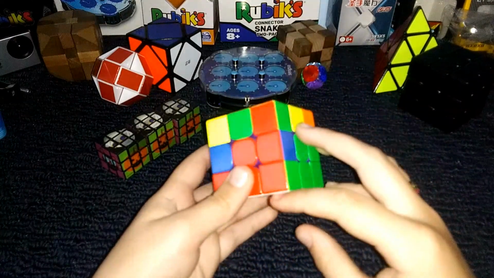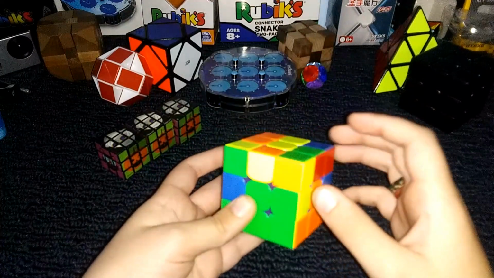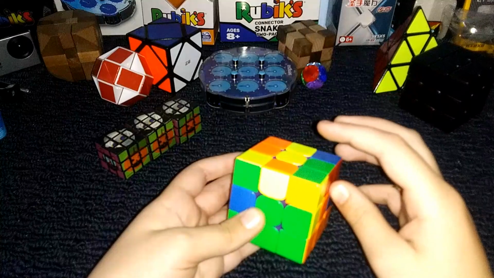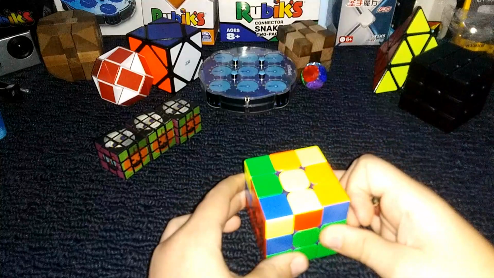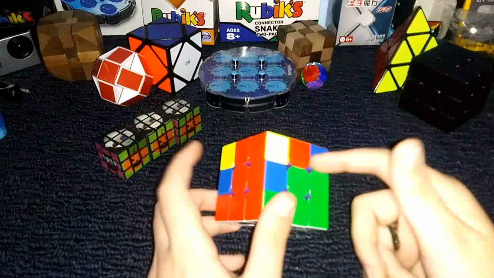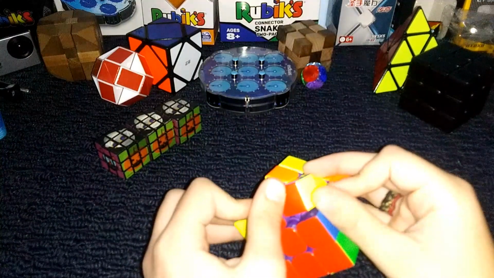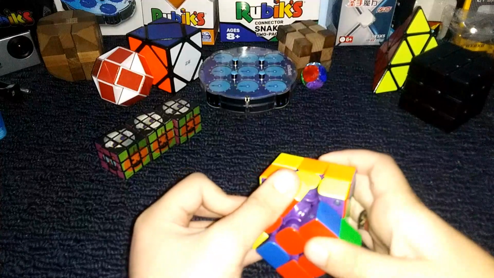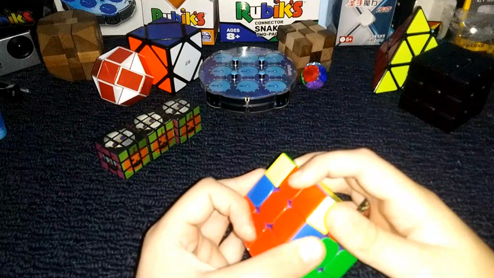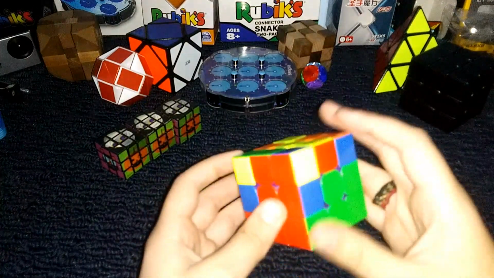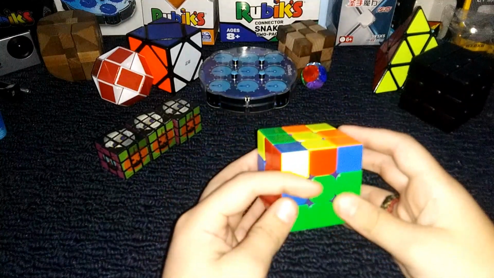And so we're going to look for an edge. This edge is red and green, and these two centers are red and green. So we want it to be above the red and green centers, but you can't have it right above, because otherwise you'd have to take apart the cube, and that's not cool. Purple. Isn't it beautiful? Yes, it is. So anyway, we are going to move this down.